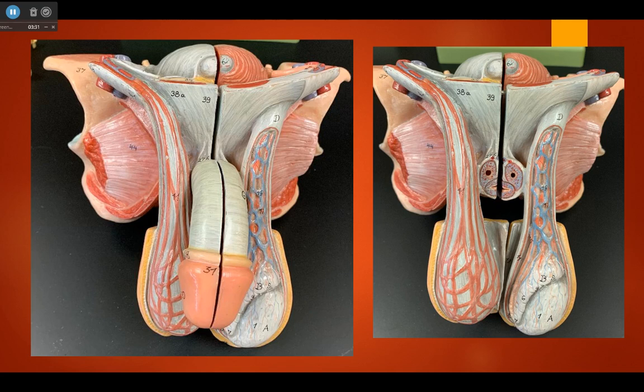Let's go ahead and start labeling these models, combining 42.1 and 42.2. So we have the penis, we have the body of the penis, the glans of the penis, the prepuce, which some people call the foreskin. We have the scrotum, we have the testis, the epididymis, the head of the epididymis, the tail of the epididymis. We have the spermatic cord. And the spermatic cord is going to be made out of blood vessels, so the artery and the vein. It's also going to have the vas deferens in it and the cremaster muscle. Again, the cremaster muscle will raise and lower the scrotum to help maintain temperature.